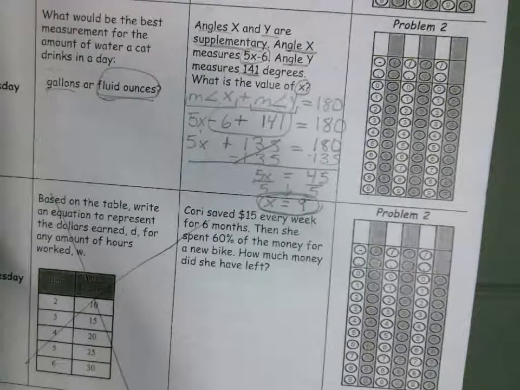Guys, we should be working on our warm-up. We're doing problem number 2. Good job. You have to do it all. If you don't watch the video, you're responsible for the other part, okay? You're still responsible for completing it.